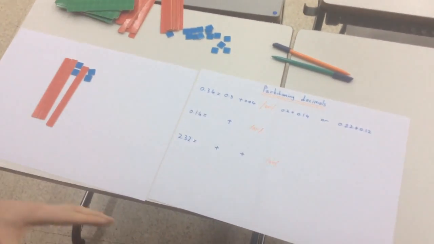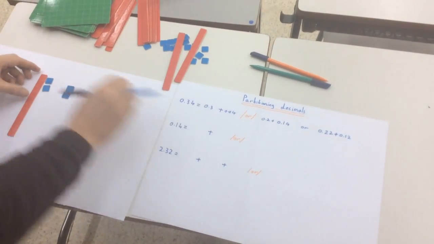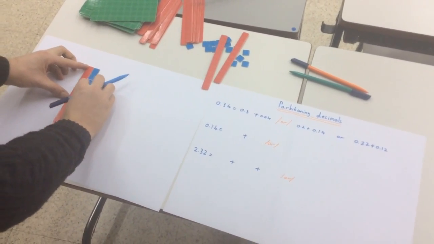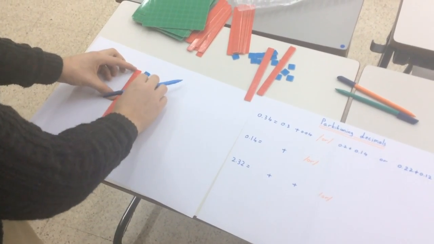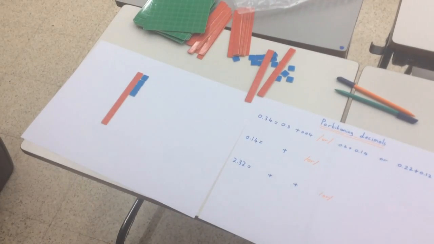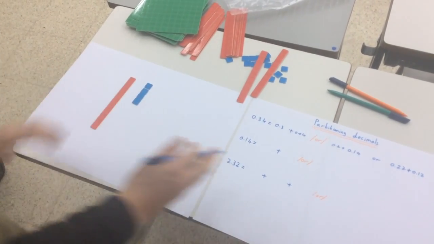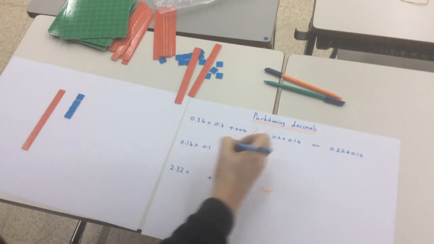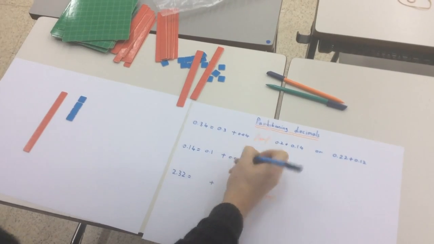So let's look at a different one quickly. What about this next one, which is 0.14? So I've got 1/10 and 4 hundredths. 0.14. Okay. So the traditional way would be to separate the tenths and the hundredths, and I'd have 0.1 and 0.04.